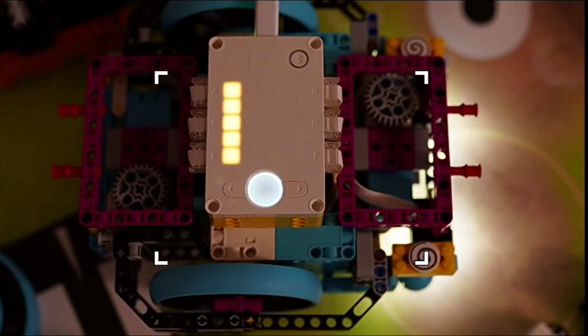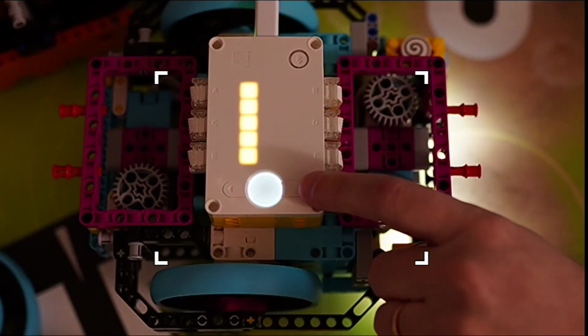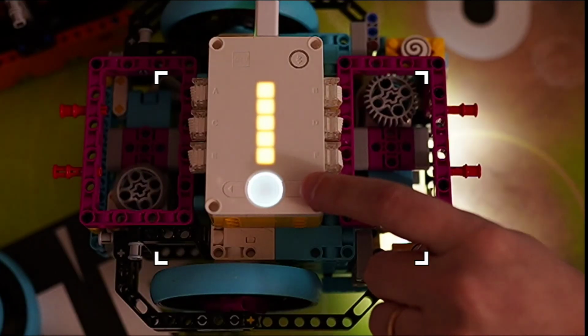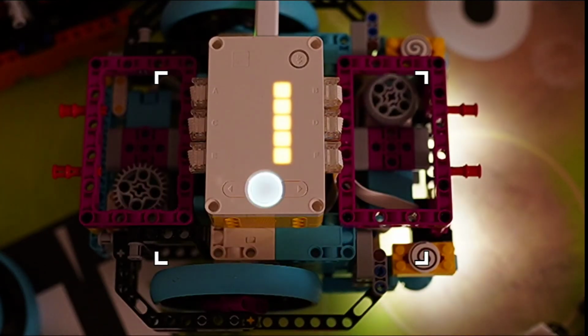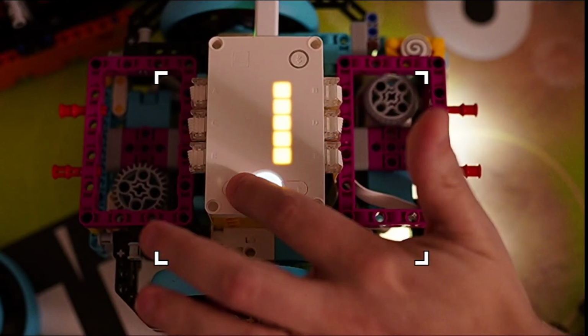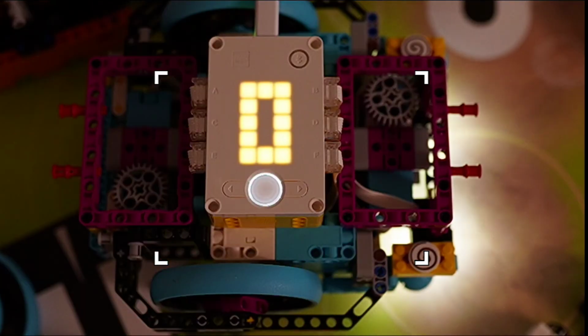Alright, so there's program 1, program 2. Now it didn't stop there because it's using the same motors. Now there it did stop. You can see the wheels are no longer running, and so they're now stopping. So that's good. That's the behavior that we wanted.